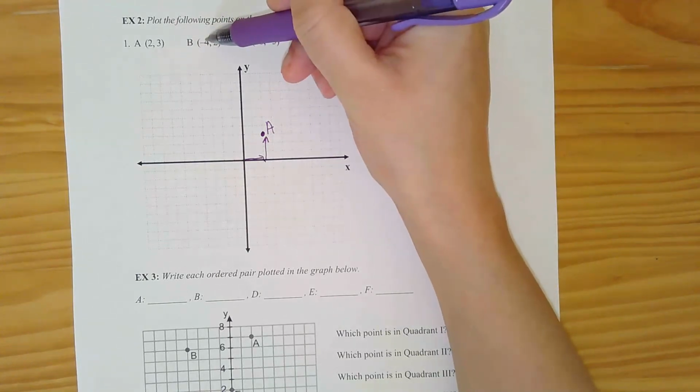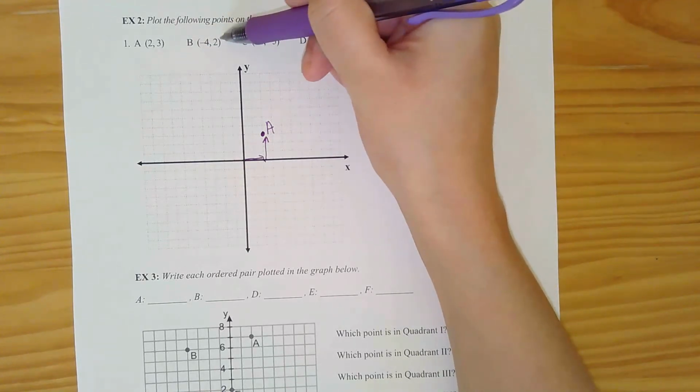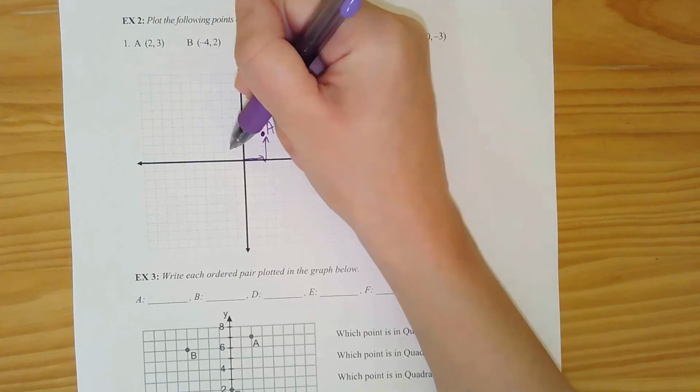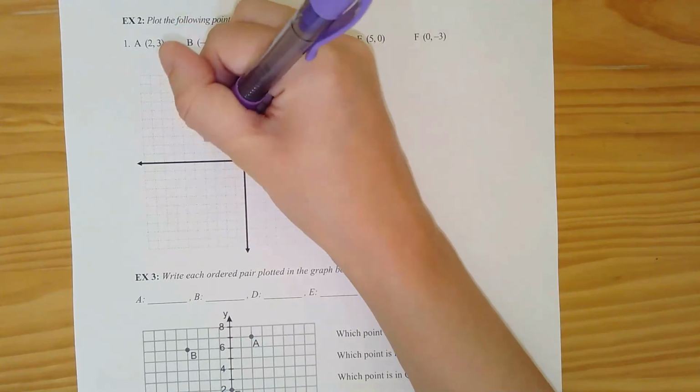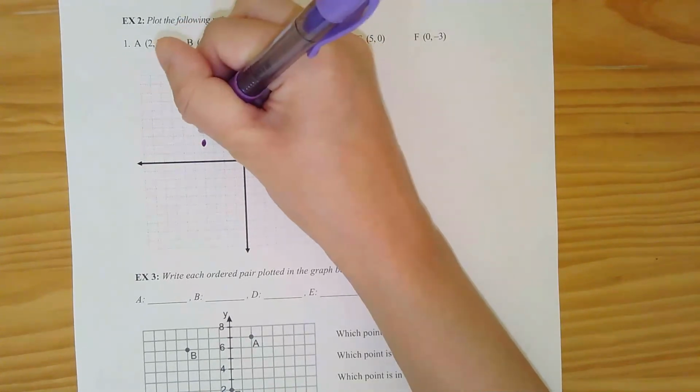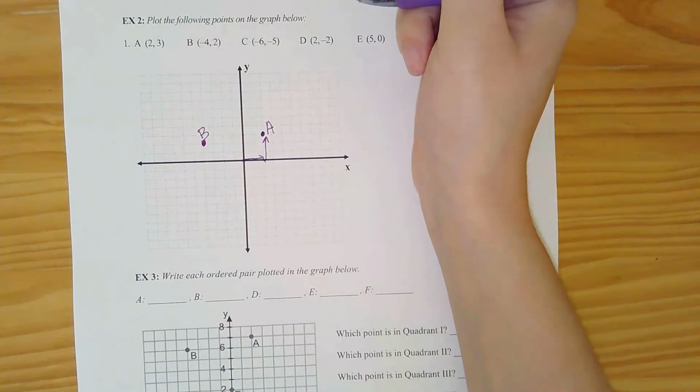Point B is negative 4, 2. So that negative 4 means from the origin, I'm going to go left 4. 1, 2, 3, 4. The positive 2 means up 2. So this is where point B is located.